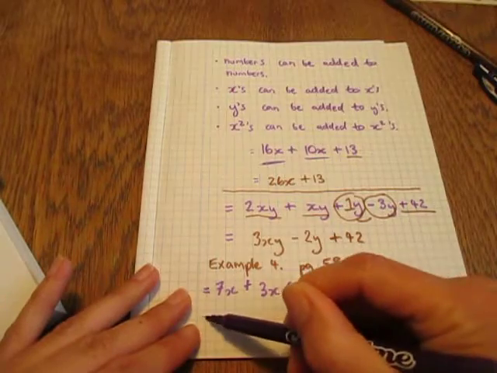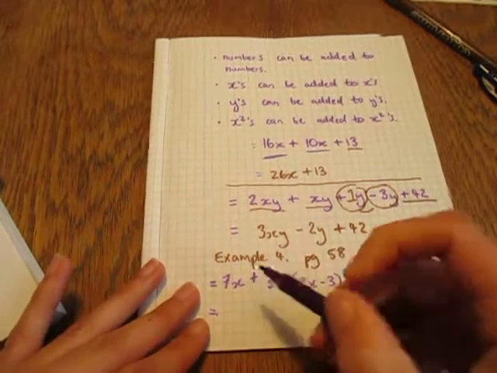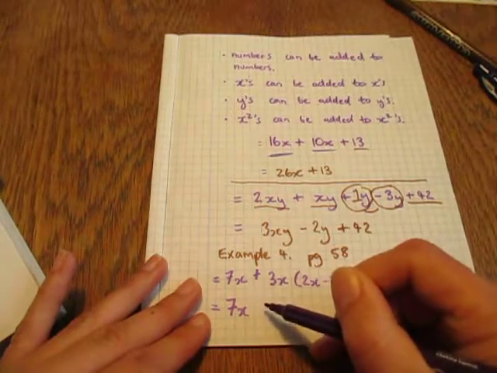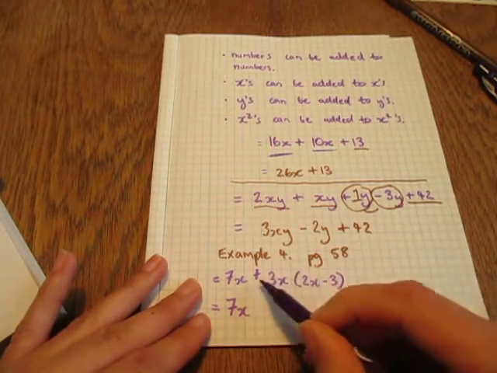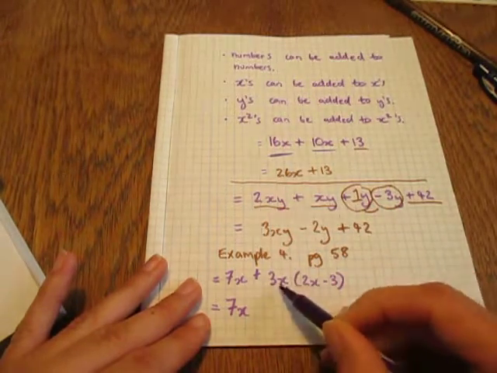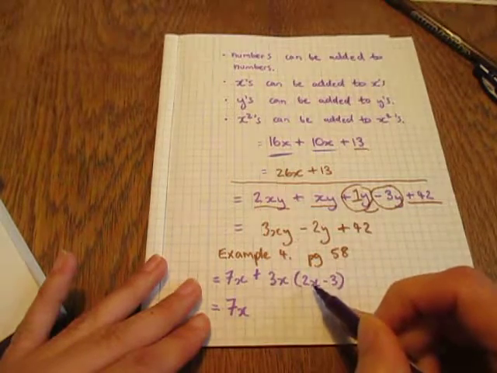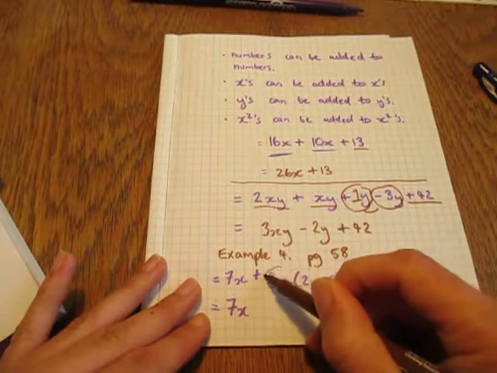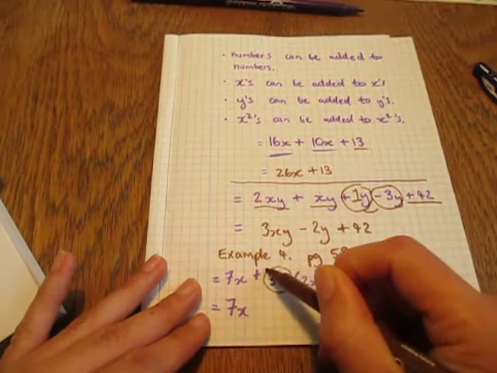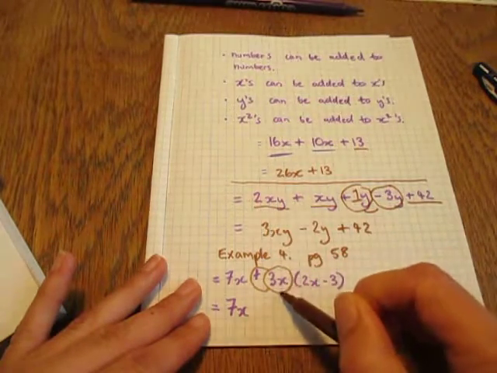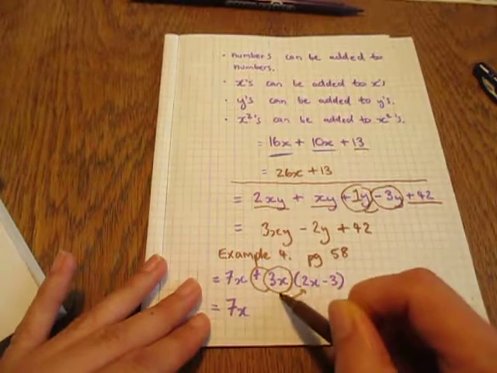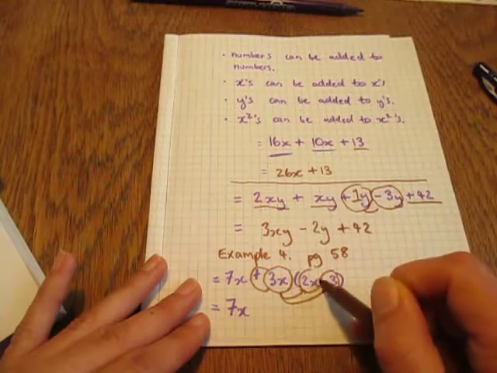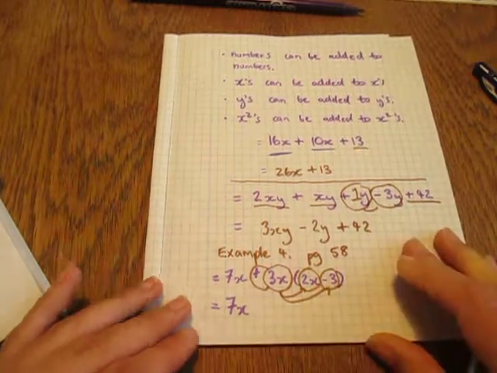So first we'll expand the brackets. So we have 7x. This is a positive, this is a positive, but I'm going to multiply them together just as I did before. So this whole term here is going to be multiplied by that, and then by that. The first expression and the second expression.